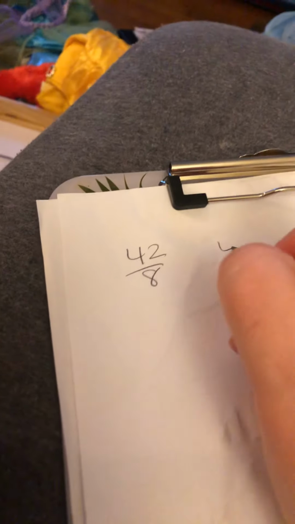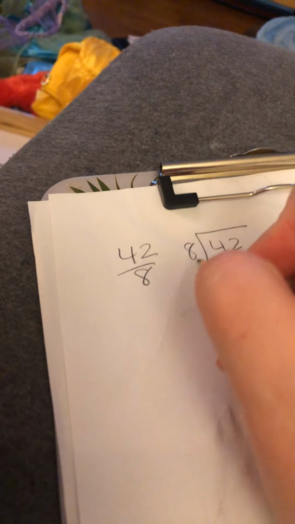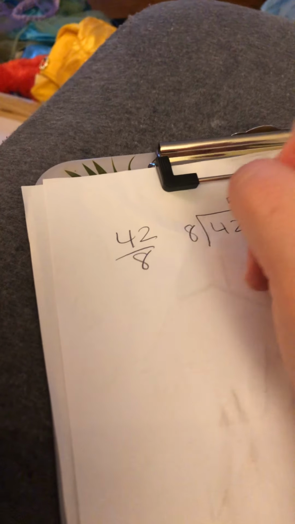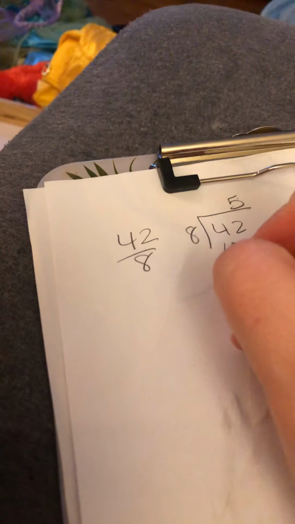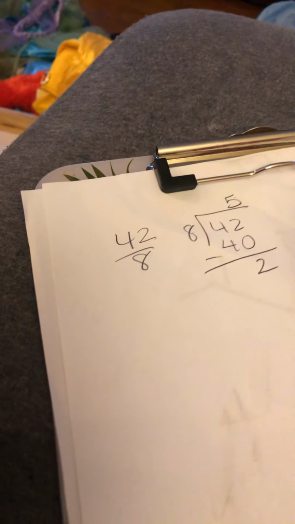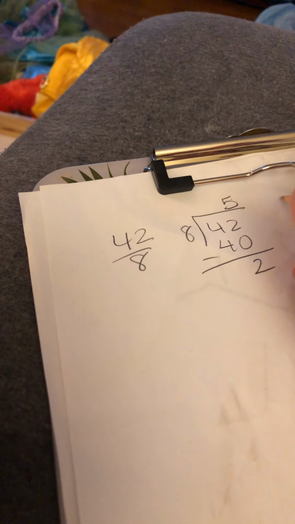All right, so the next problem that we are going to do, sorry about that, is 42/8. So 42 divided by 8. 8 goes into 42 5 times. 5 times 8 is 40. I'm going to subtract, and I'm going to get the 2. So it comes out to 5 2/8. Divide by 2, because they're both even. And I'm going to get 5 1/4.